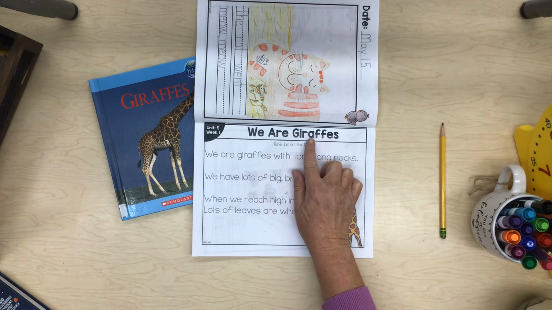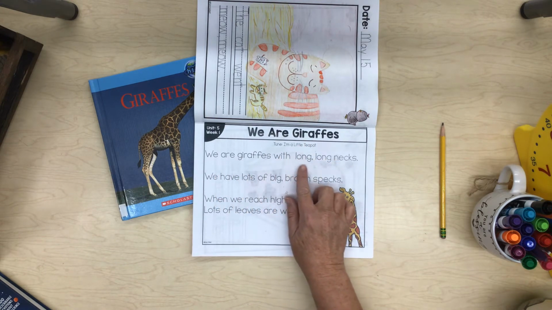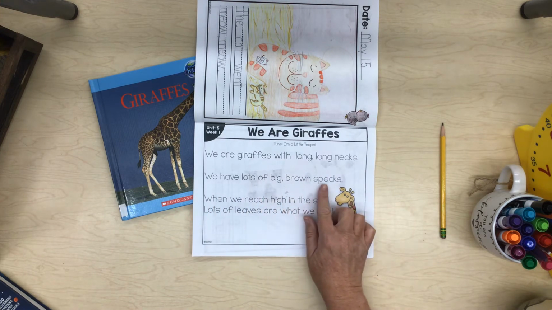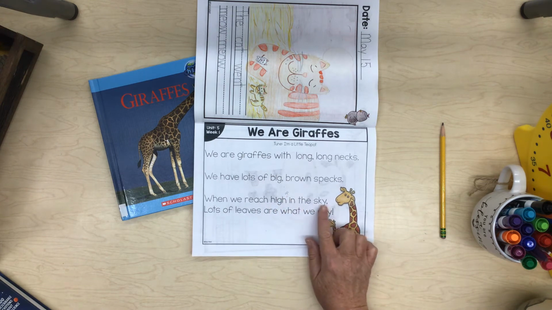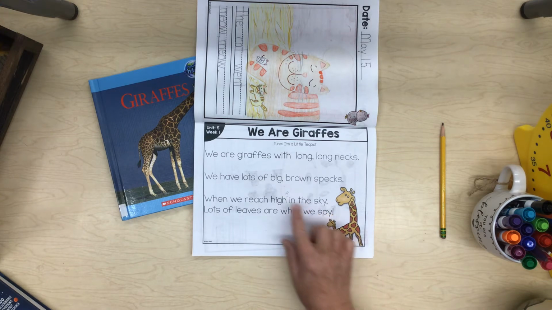We are giraffes. We are giraffes with long necks. We have lots of big brown specks. When we reach high up in the sky, lots of leaves are what we spy.